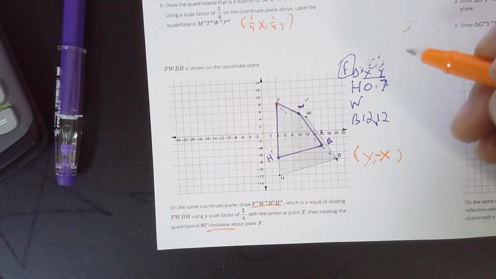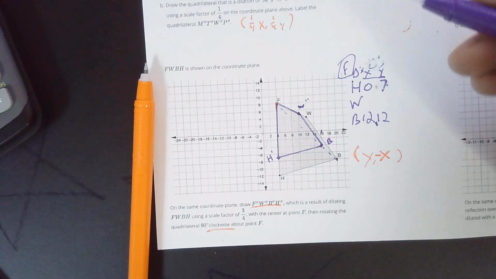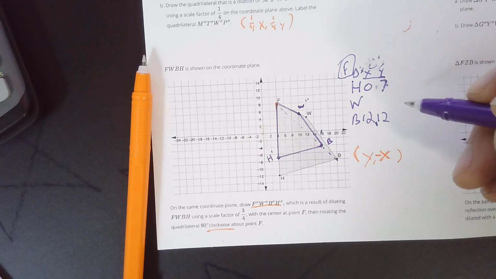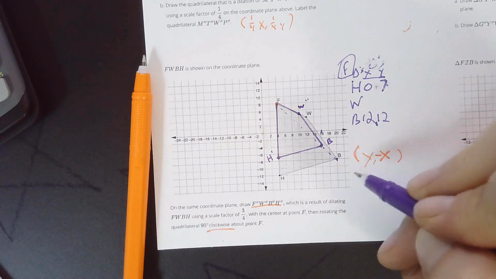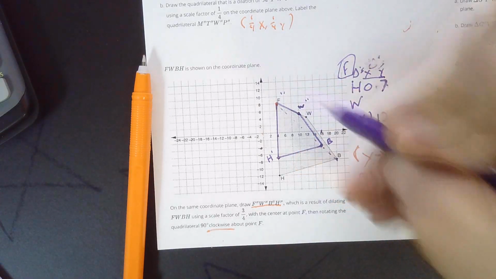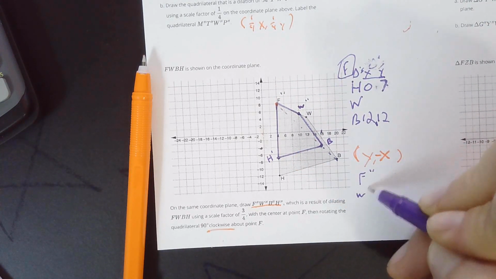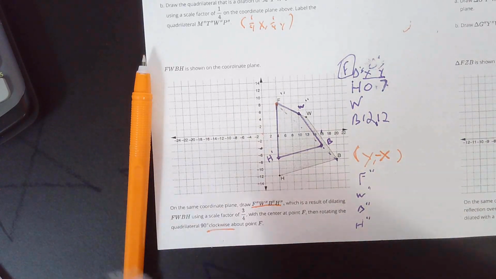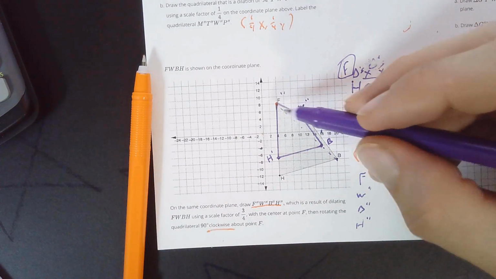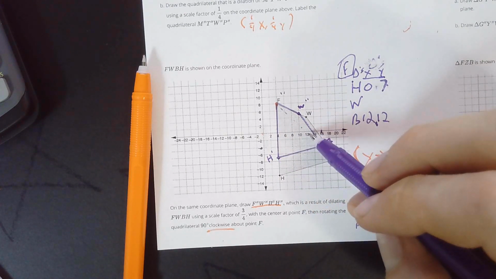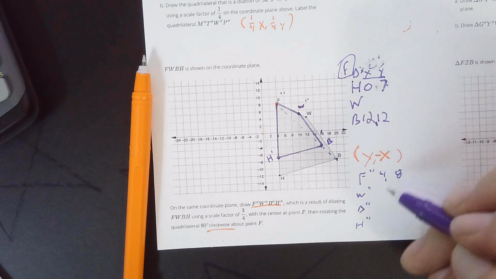All right, so I'm going to do a point comparison here because it's easiest for me. For my point comparisons, I'm going to do f prime, w prime, b prime, and h prime. I'm going to pull those points up. It's going to be 4, 8. And it's going to be 12, 4. Then b was 16 and -4.